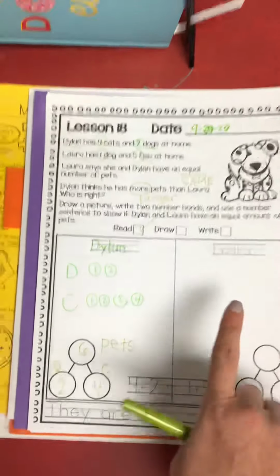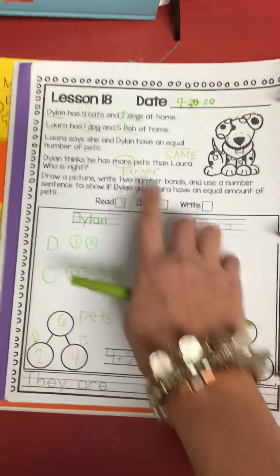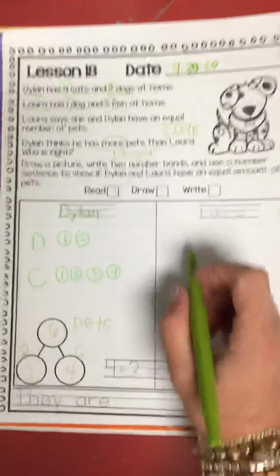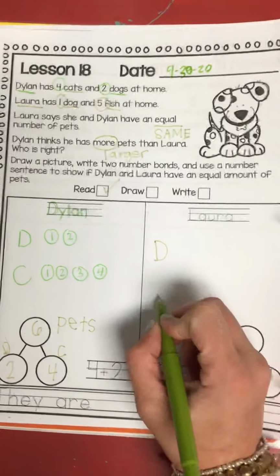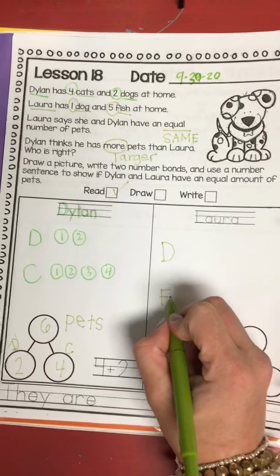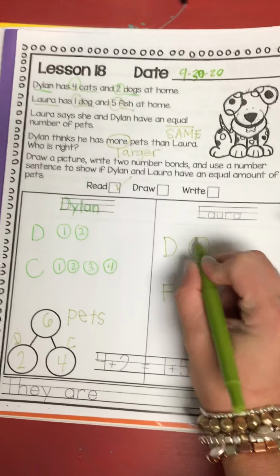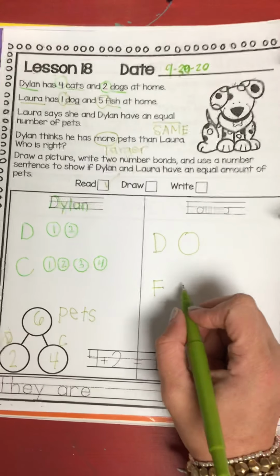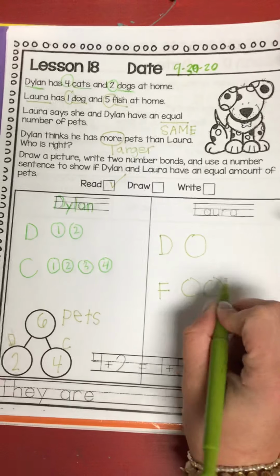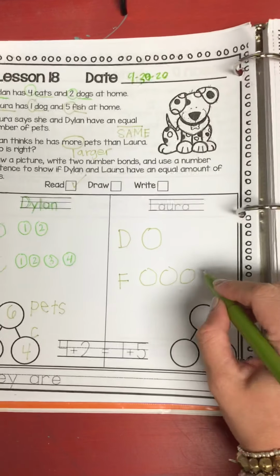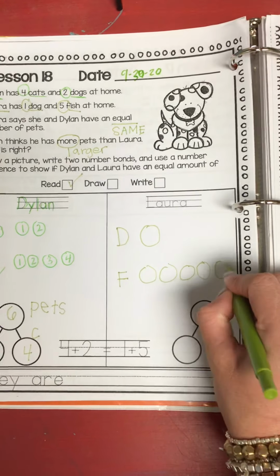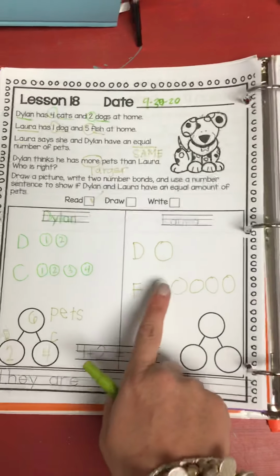All right, now we're going to go to Laura. What did Laura have? She had dogs and fish. So I'm going to put a D and an F. How many dogs did she have? 1. How many fish did she have? 5. 1, 2, 3, 4, 5. Good. Okay.